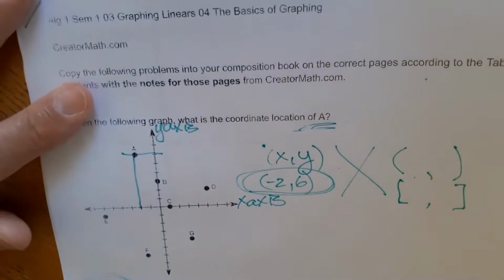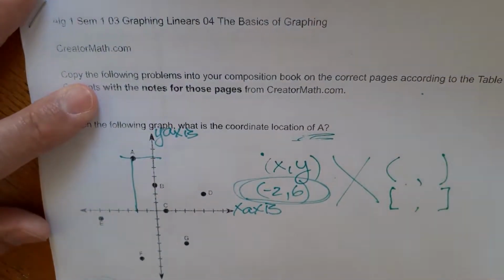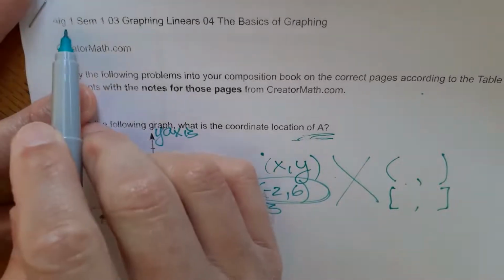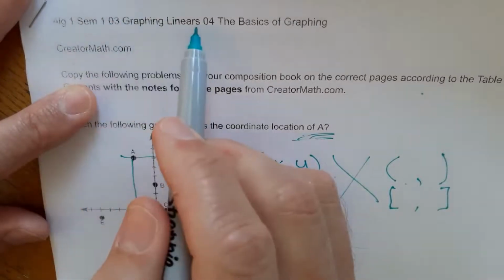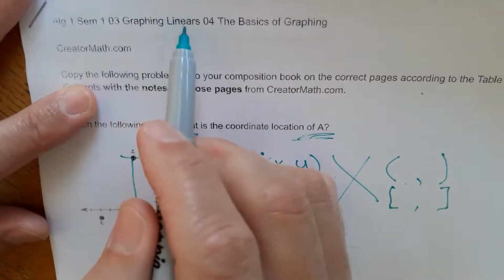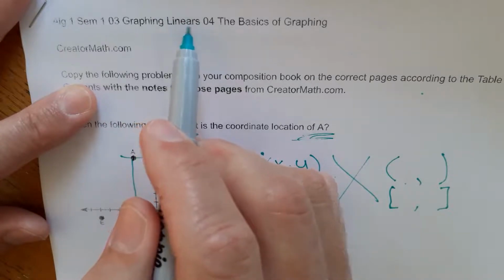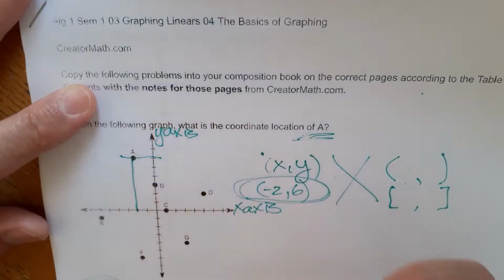So please make sure you're matching up the title of the video with the problem set you're doing so that it makes a little bit more sense. This is Algebra 1, Semester 1. It's the 3rd unit called Graphing Linears, and linears is another name for lines, and it's the 4th lesson called The Basics of Graphing.